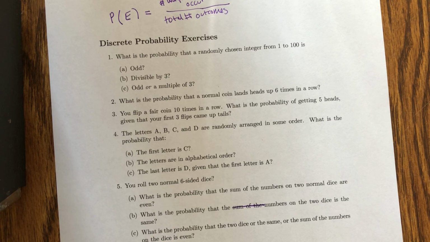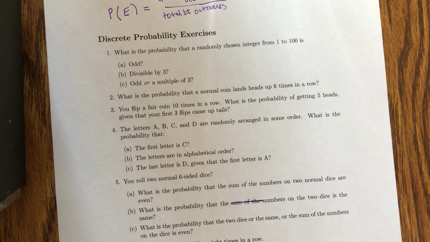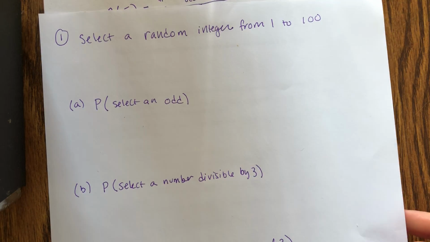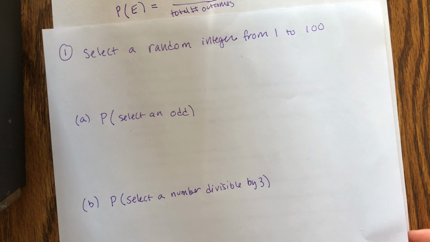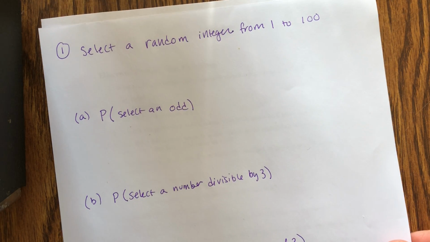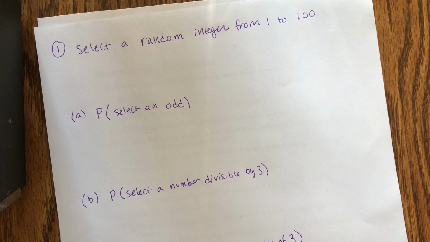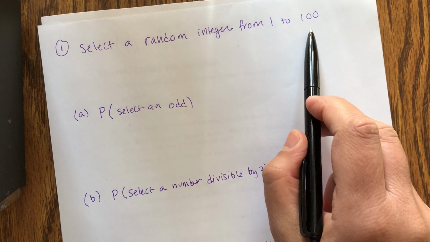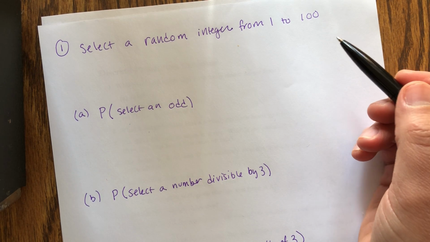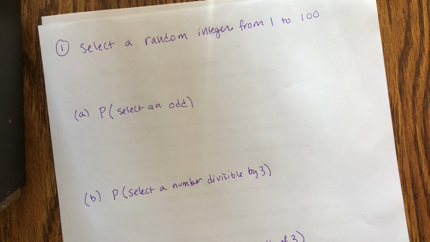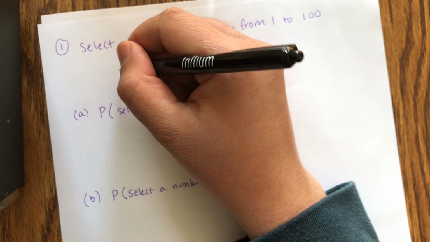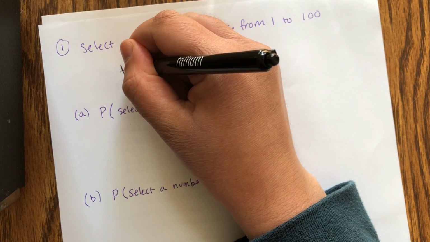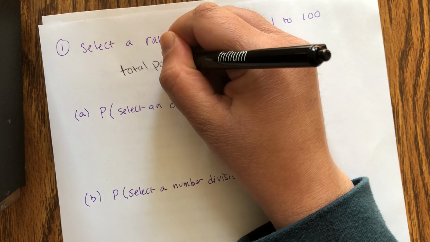So, for number 1, I'm going to do it on a different piece of paper so I have some more space, but we're randomly selecting a number from 1 to 100, and we're finding the probability that various events could happen. So, first of all, let's think about what the total number of outcomes would be for each one of these, right? We're selecting some integer between 1 and 100, and so the total possible number of outcomes are, well, you could select 1 or 2 or 3 or 4 or 5, right? Any integer from 1 to 100. So the total possible outcomes is 100.